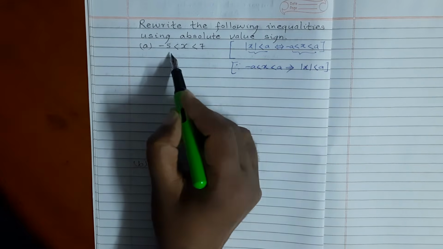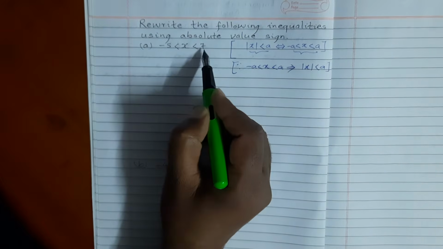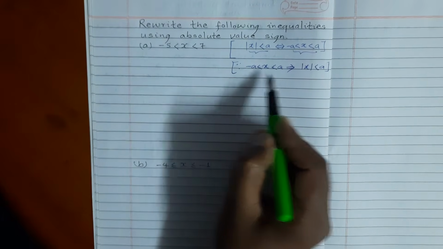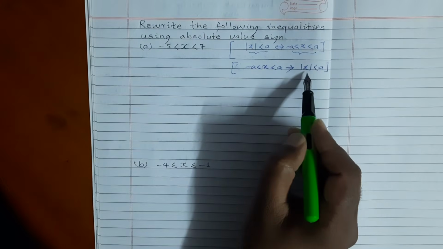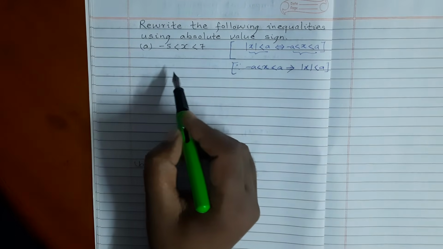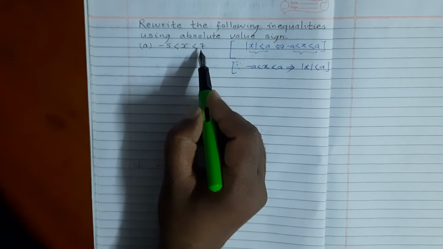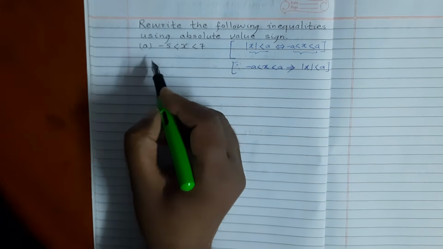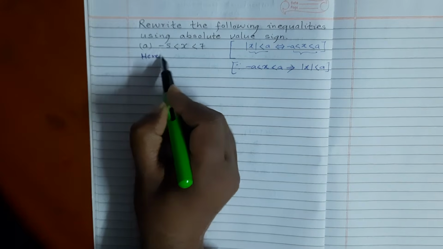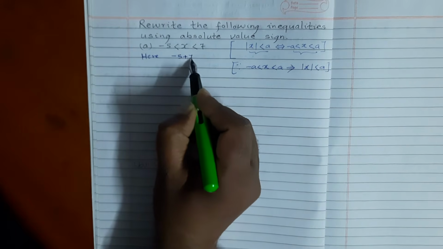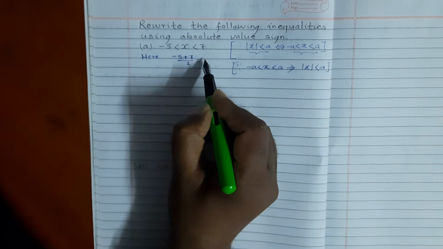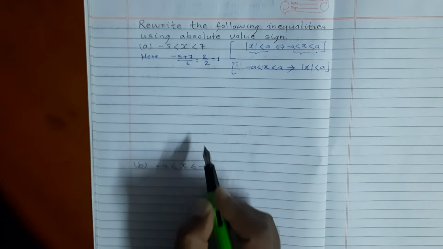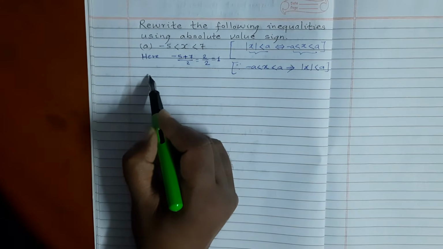So first of all, we will try to make this in this form. Here and in this place we have to make the same number, only sign different, then we will be able to write in this form. For that, we add these two together and divide by 2. How much will we get? We will subtract from each side. Let's do that. Here -5 plus 7 over 2, that will be 2 over 2, that equals 1, and we subtract 1 from each side.